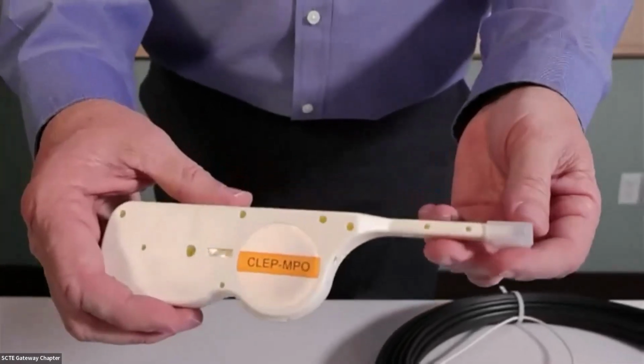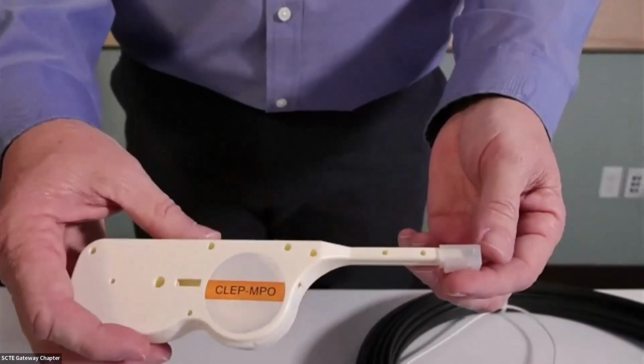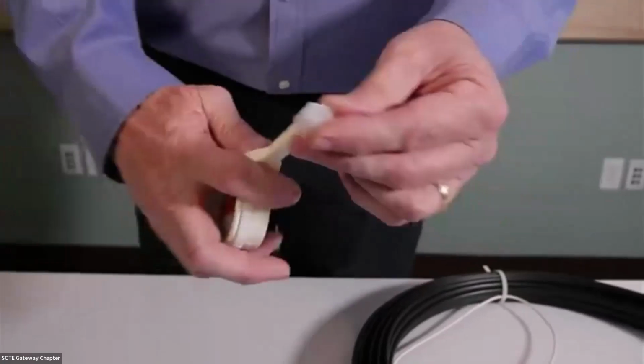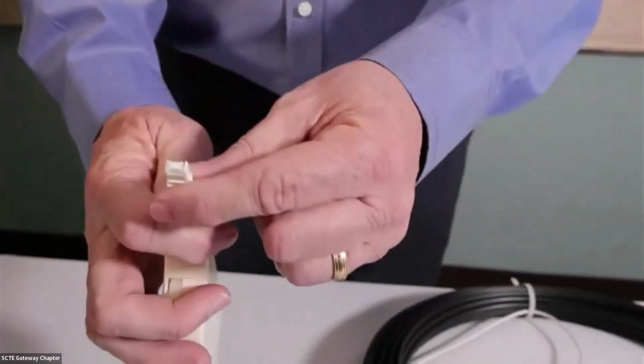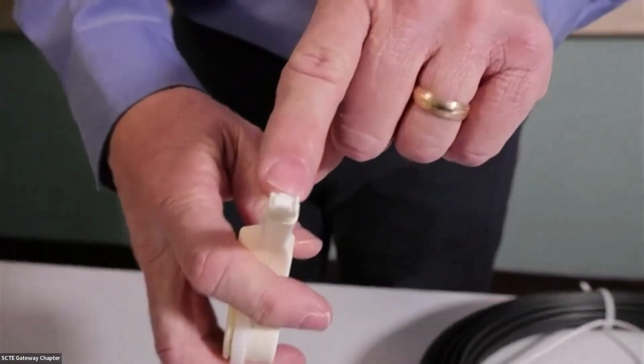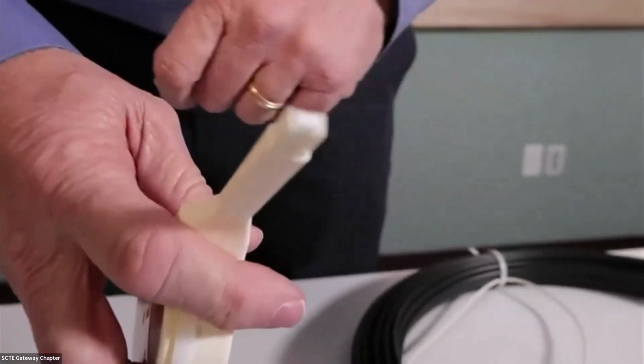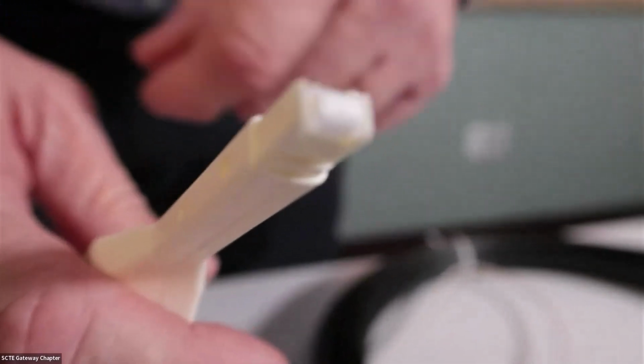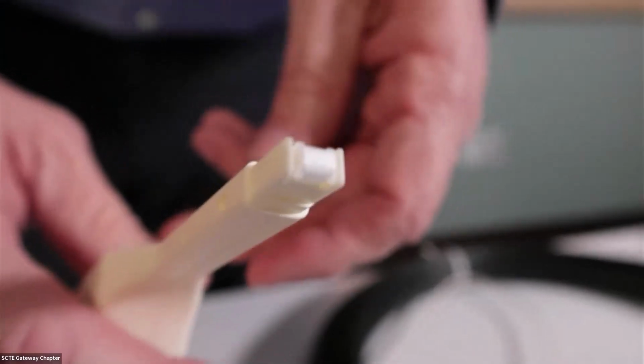MPO, we really didn't cover this. This is one of the newer things that you're probably going to see inside data center head-end environments, but it's the same thing. It's a fiber tip for a fiber connector that holds multiple fibers in one piece. Still works the same. It's a one-click push.